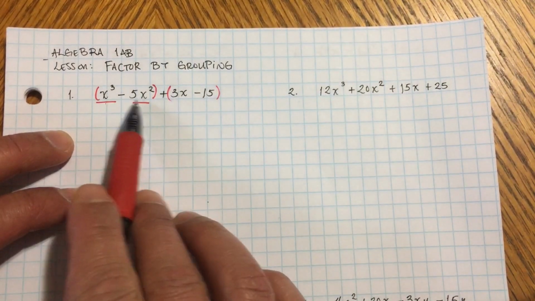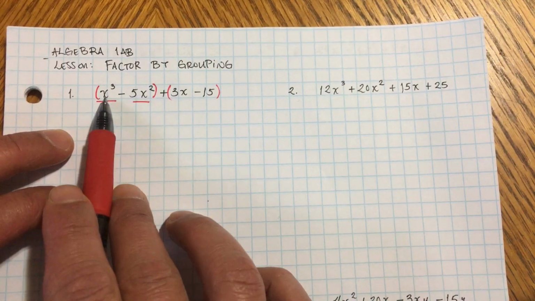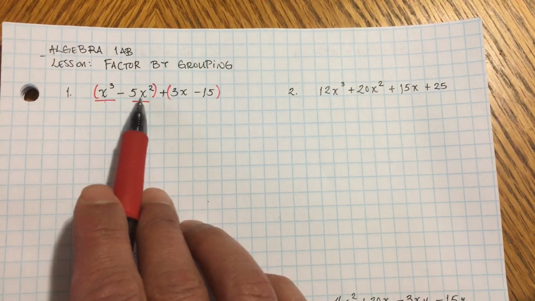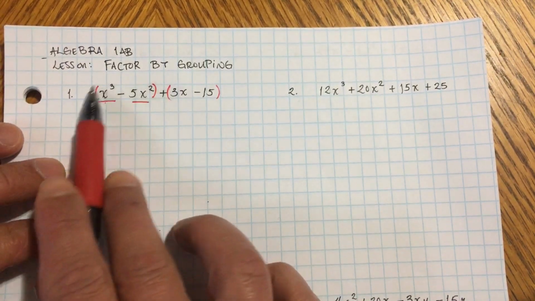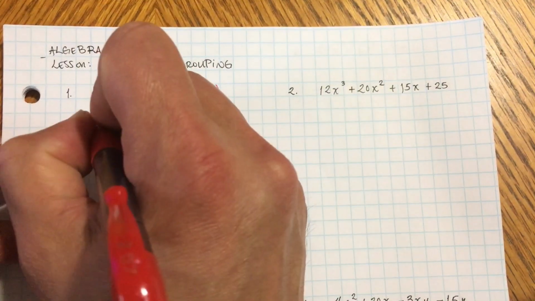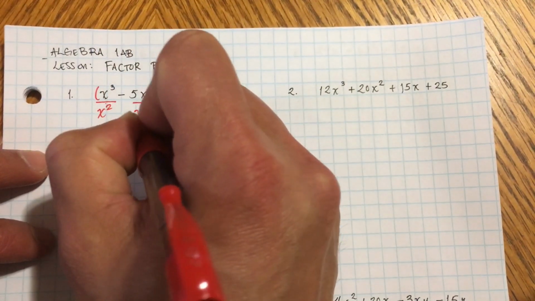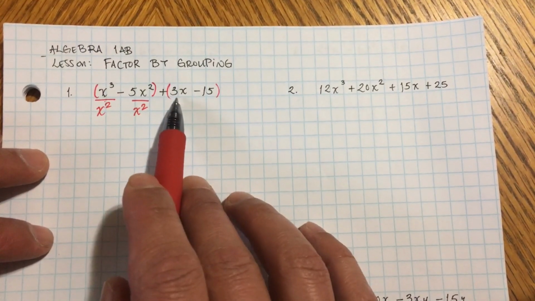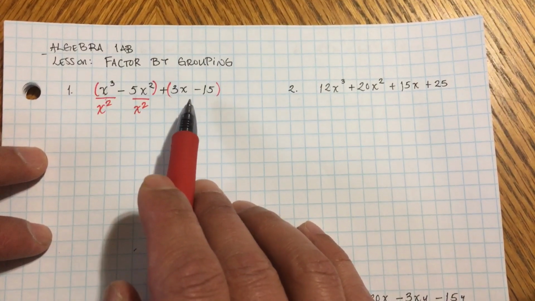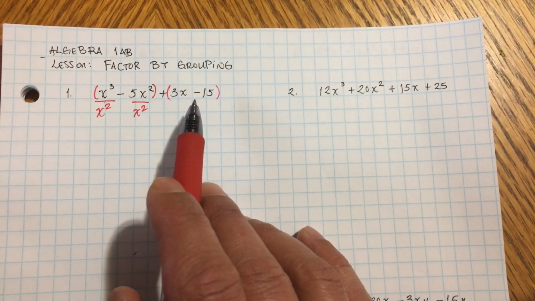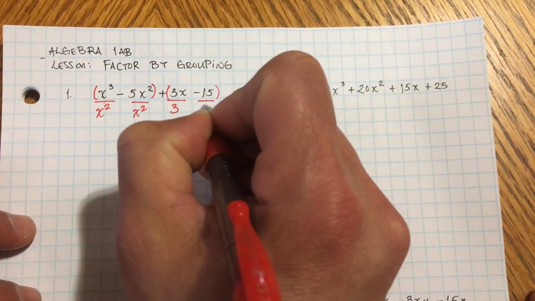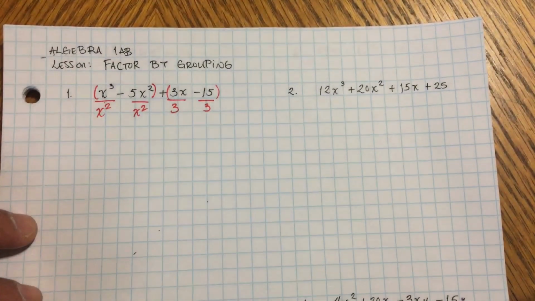So what can I factor out of these two? Well, this guy has x cubed, this guy has x squared. Esta tiene 3x, esta tiene 2. Well, how much can I factor out of just these two? Well, you can factor out 2. Okay, now let's go to this one. What can I factor out of this one? I can factor out a 3 because 3 goes into 3 and 3 goes into 5.